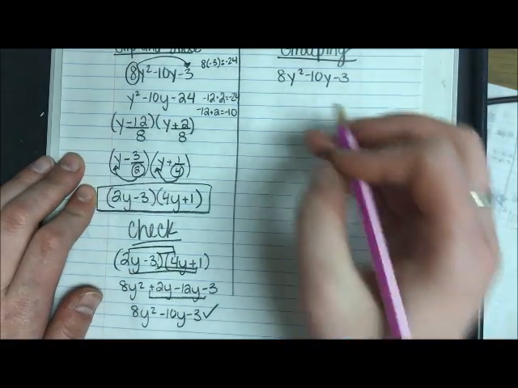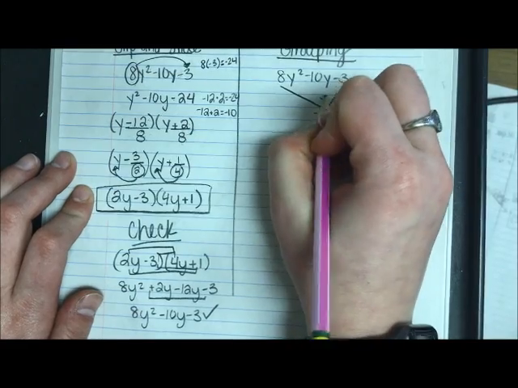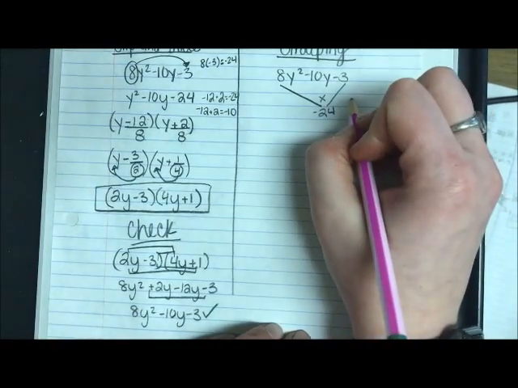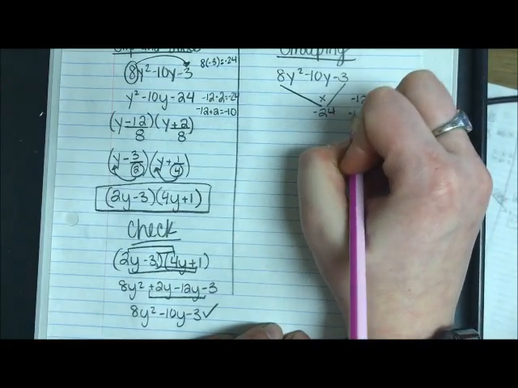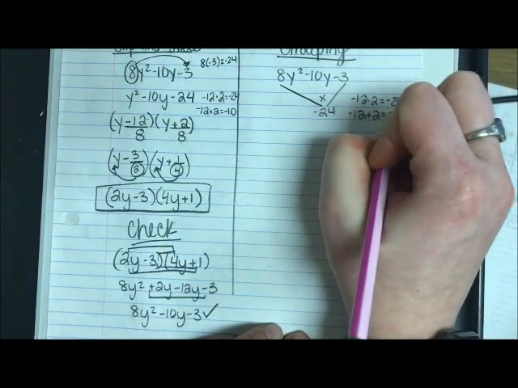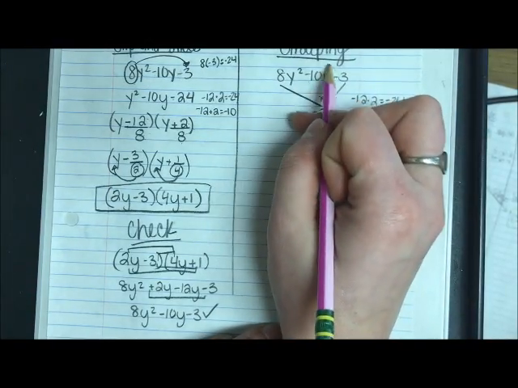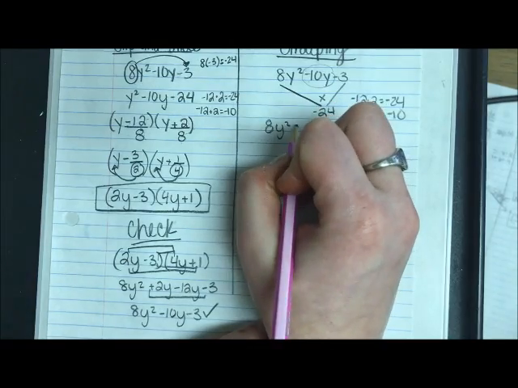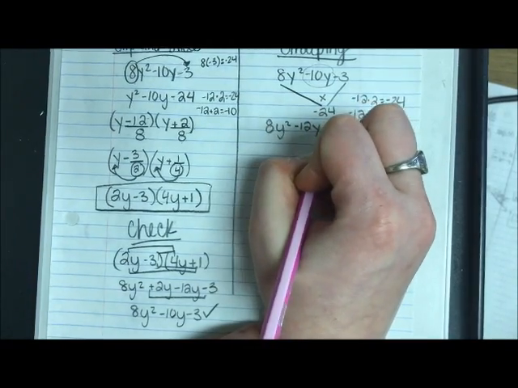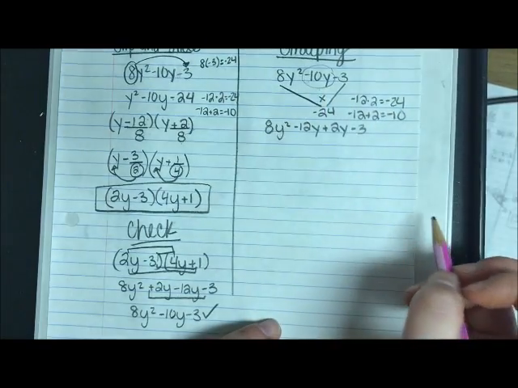All right, now I'm going to use the grouping method. 8 times negative 3 still gives me negative 24. And negative 12 times 2 gives me negative 24. And negative 12 plus 2 still gives me a negative 10. So I'm going to break up that middle term into two separate terms, a negative 12y and a 2y, as that still is the exact same thing.